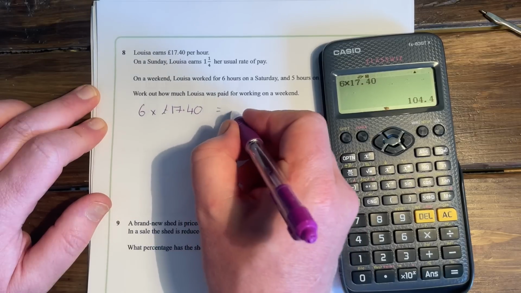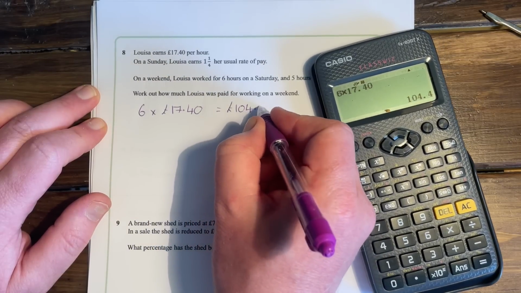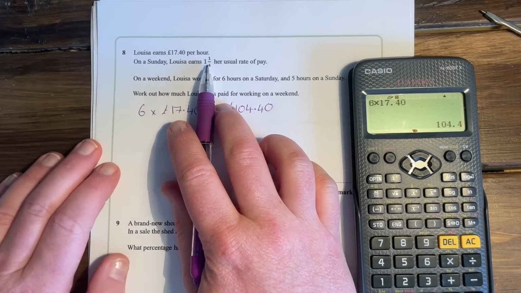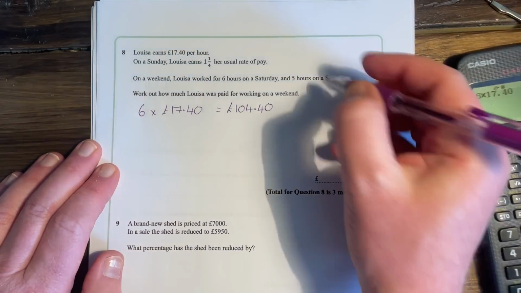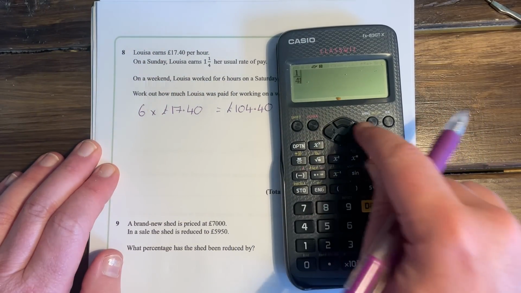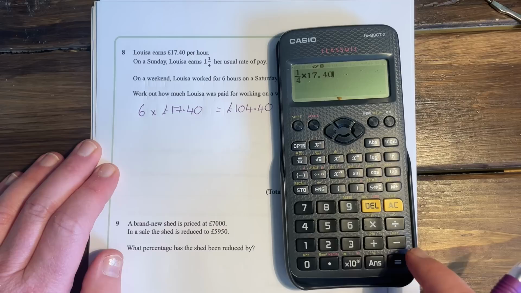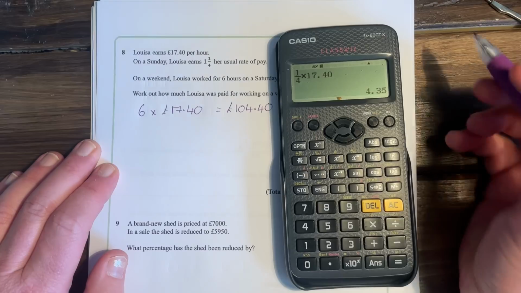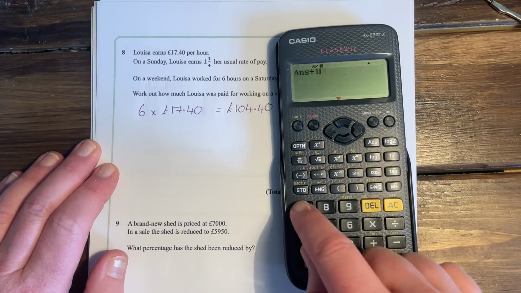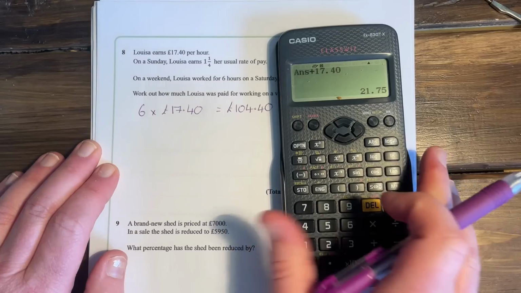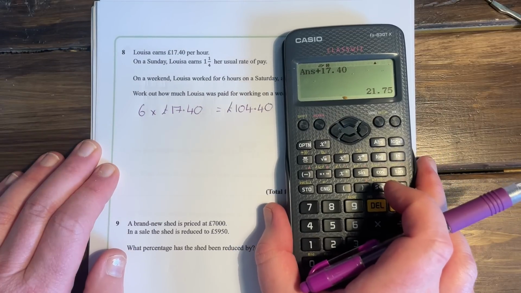So she'll get £104.40. So we need to figure out what a quarter of her rate would be and then add it on. So 1 1/4, I'm going to do a quarter of £17.40. So on a Sunday, she doesn't just get £17.40, she'll get an extra £4.35 for every hour. So I'm going to add that to £17.40. So in total, she'll get paid £21.75 for 1 hour's worth of work on a Sunday.